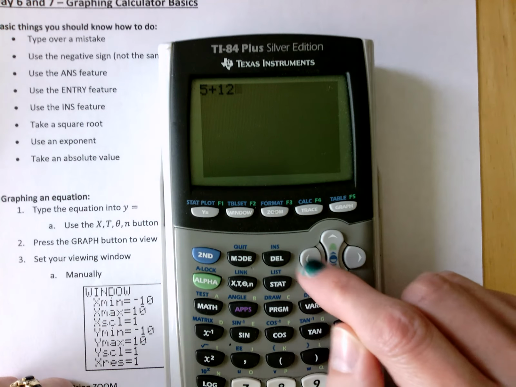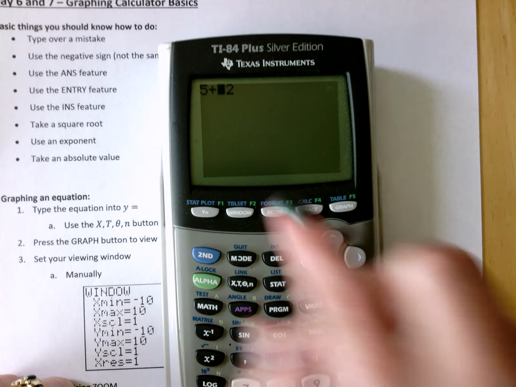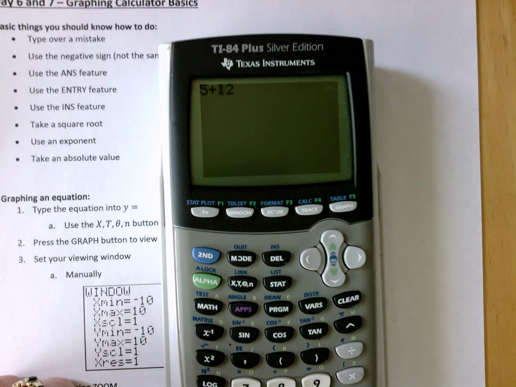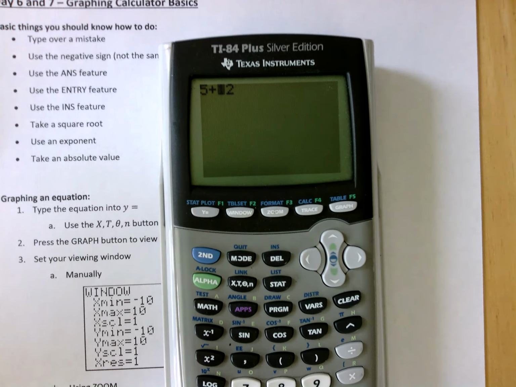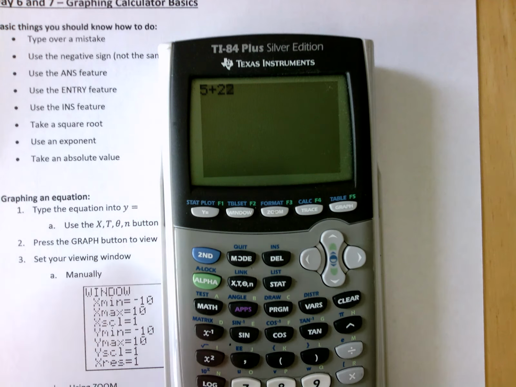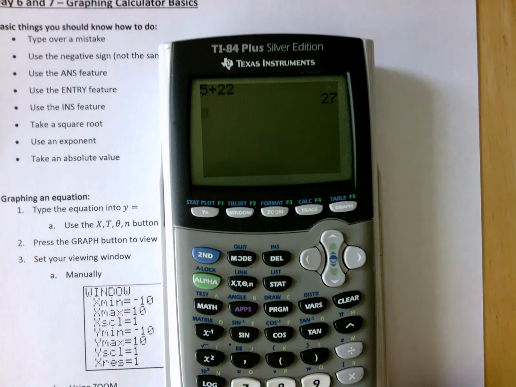So what you can do is you can actually go back over using your arrow key to where the number that's a mistake is, and then just type whatever it was supposed to be. So in this case, if I wanted it to be a 22, I'm going to type a 2, and you're going to see that it's going to replace it, and now I've got 5 plus 22. You're going to hit enter to get the answer. You don't need to go all the way back to the end to get the answer. You can just hit enter wherever, and it'll give it for you. Okay, so that's a really cool feature.